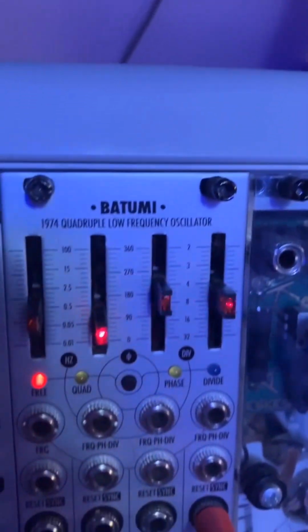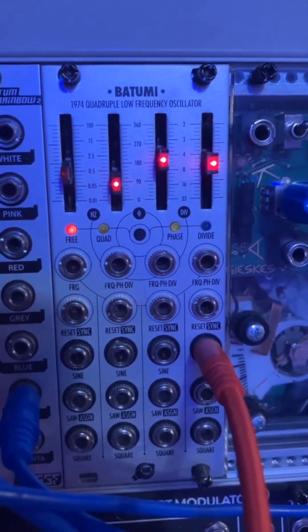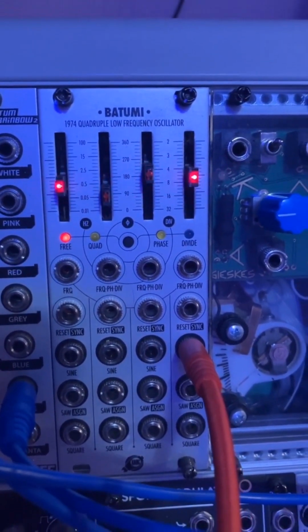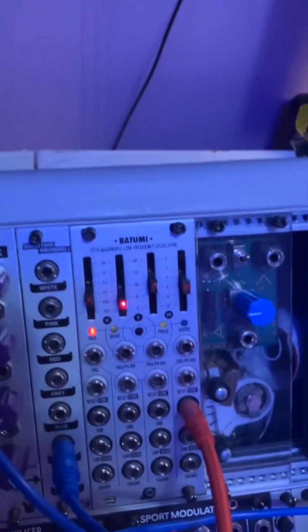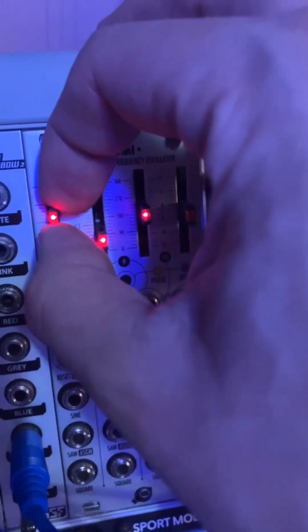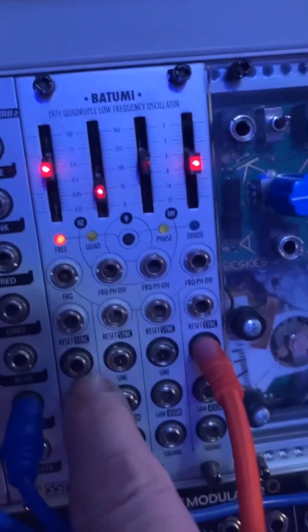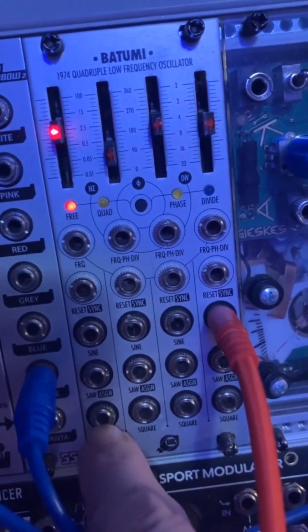This is a module I used in almost every single patch that I've shown you to date. It's called the Batumi. It is 4 LFOs. Count them 1, 2, 3, 4. Each channel is a vertical strip here. I can control the speed of the LFO with this slider like this, which corresponds with the rate of the flashing, and we have a sine, saw, and square output there.